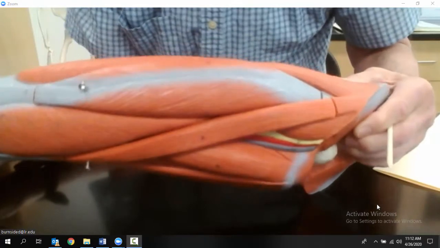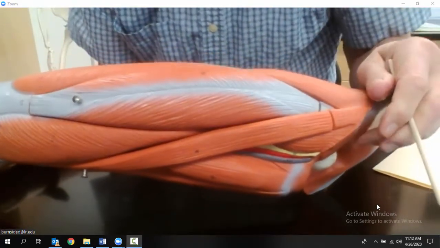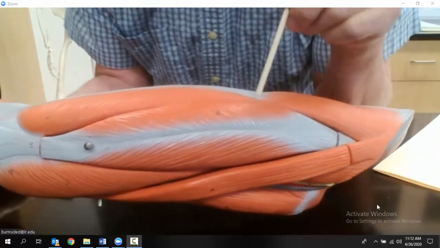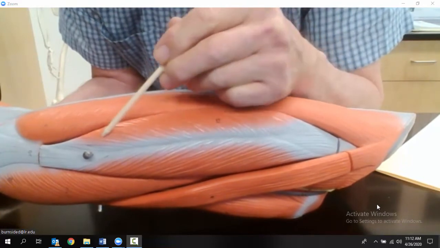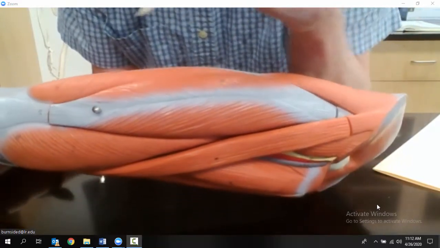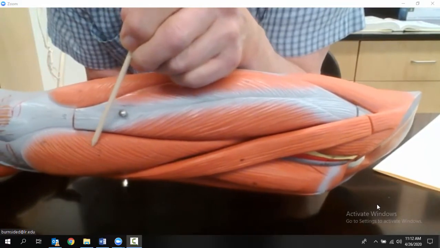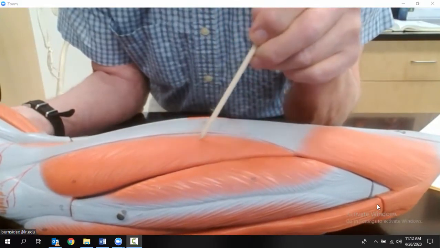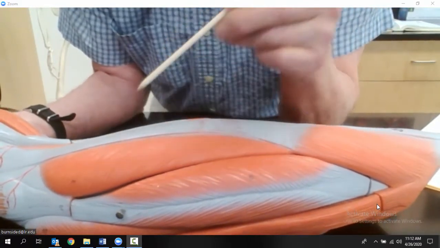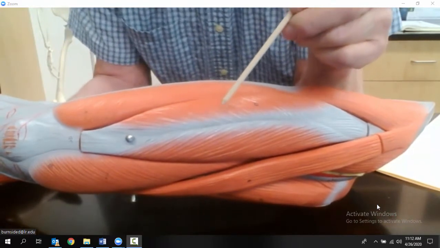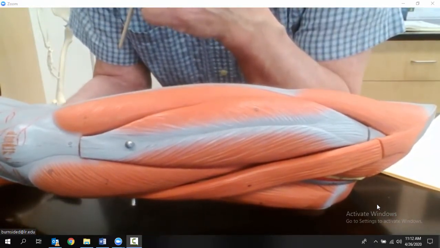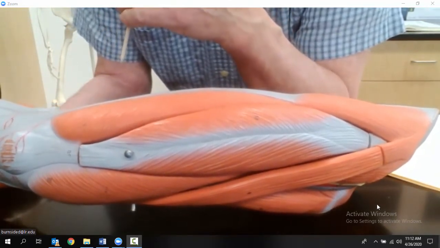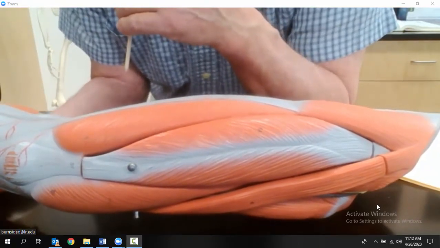Then in the anterior aspect of the leg, you see, here's the sartorius. We have a group of 4 muscles known as the quadriceps femoris. The big one in the middle is the rectus femoris. That's 1. This muscle down here is called the vastus medialis. That's 2. The muscle over here is known as the vastus lateralis. That's 3. And the muscle underneath the rectus femoris is the vastus intermedius. That's the quadriceps femoris group, which is on the anterior aspect of the thigh region.